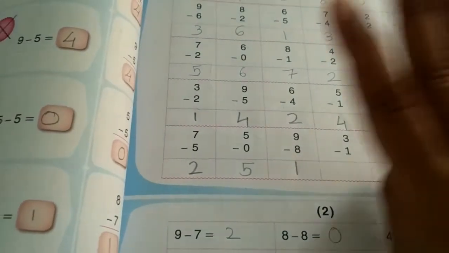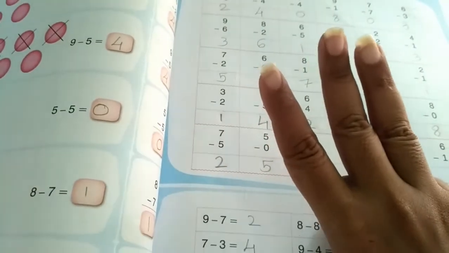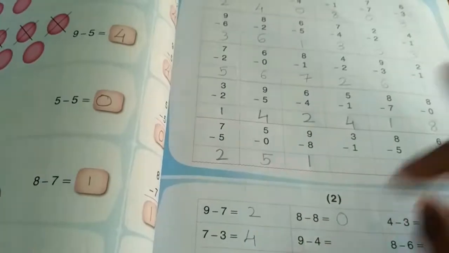Now 3 minus 2. These are 3 fingers. From that I am going to fold 1. How many fingers are left? 2.